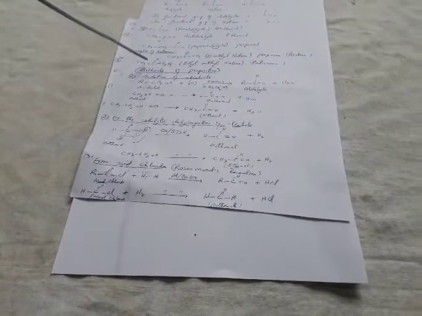Similarly, we have another ketone, ethyl methyl ketone, where the carbonyl carbon is linked to a methyl group on one side and to an ethyl group on the other side. We can also call it butanone, or butan-2-one, since this ketonic or oxo group is at carbon number two.